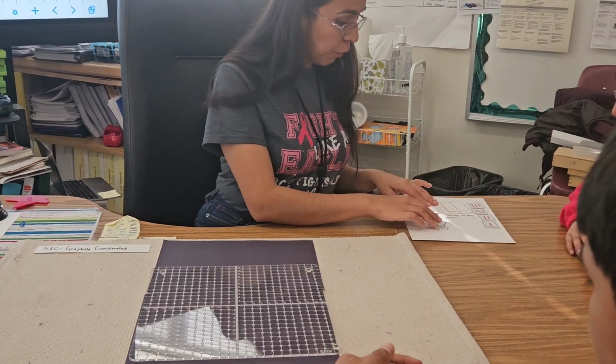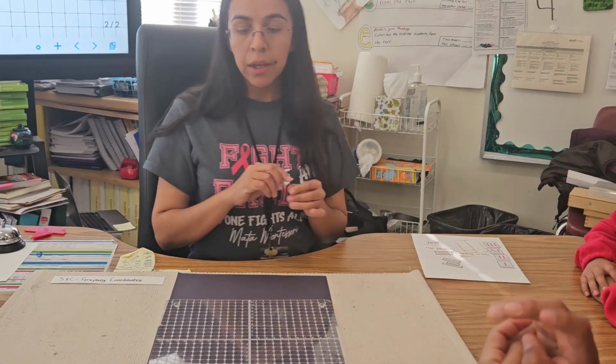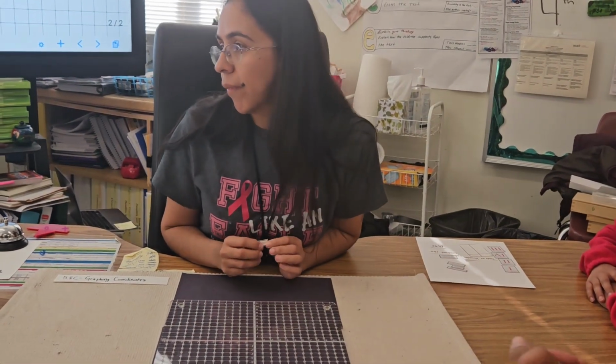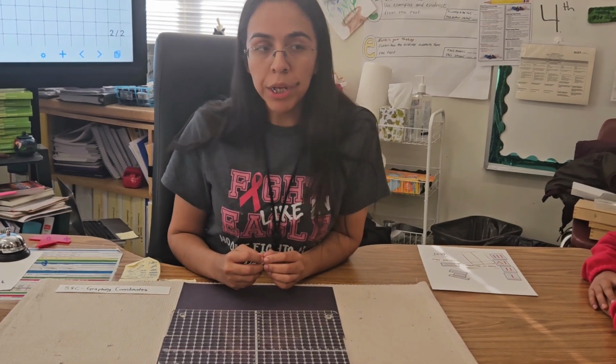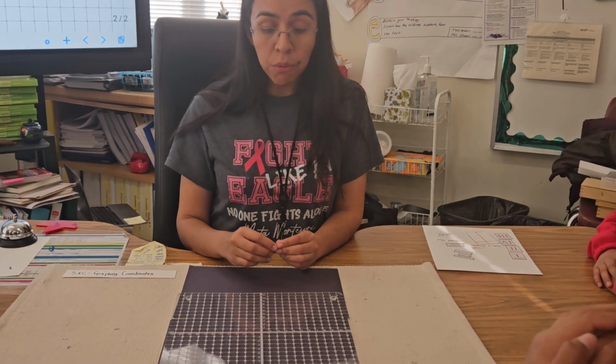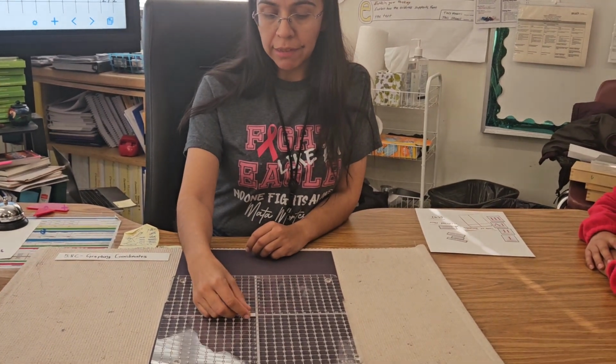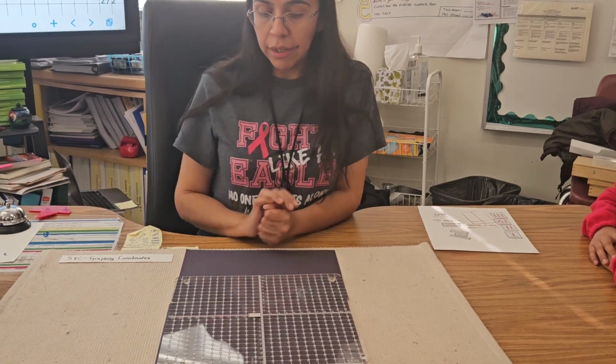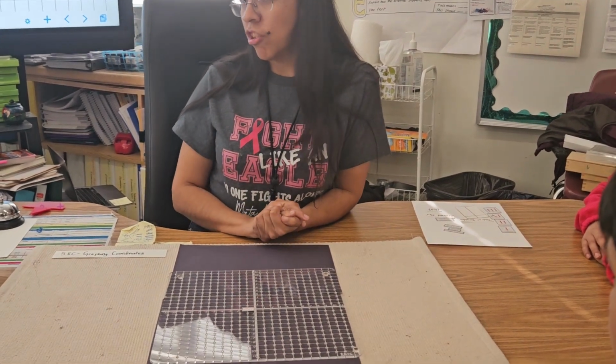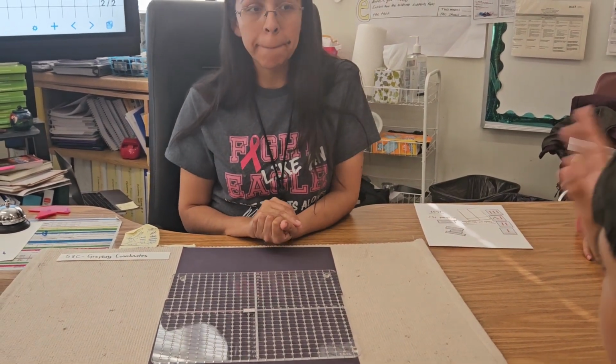Okay, so first, every time we use the coordinate grid, we start at an origin. Our origin is always at the center. What does the word origin mean to you? Go ahead.